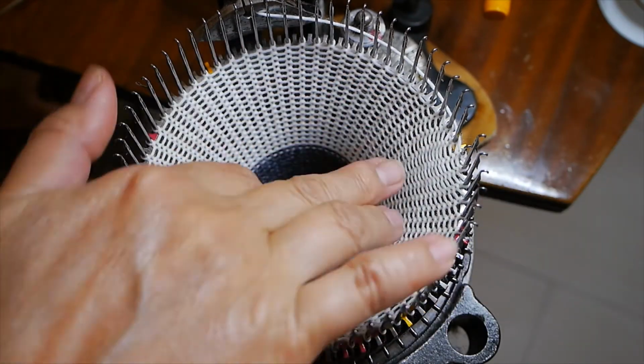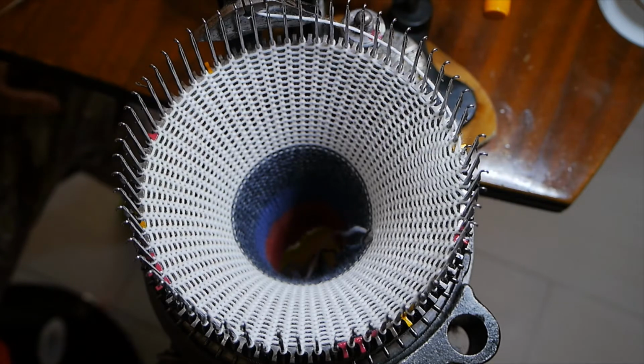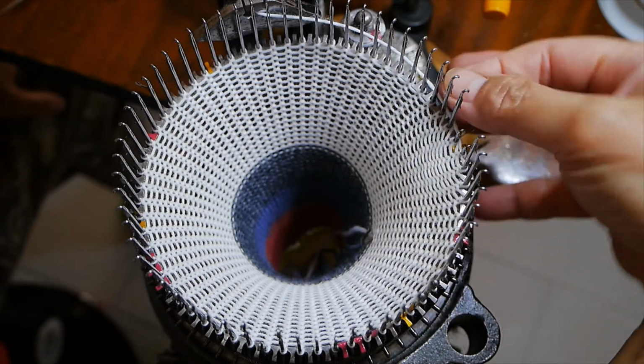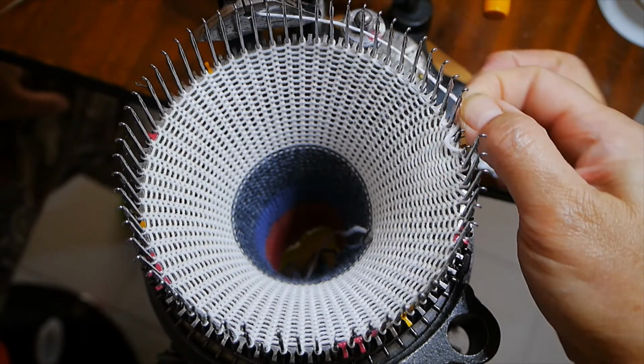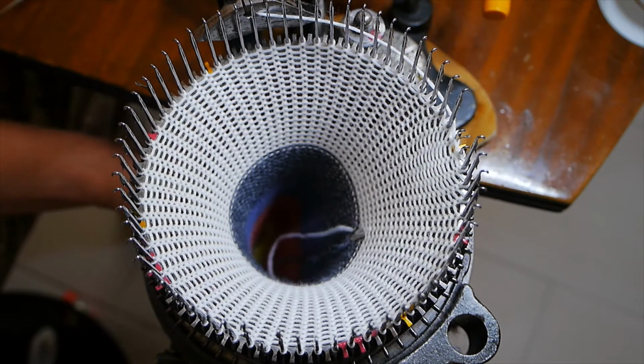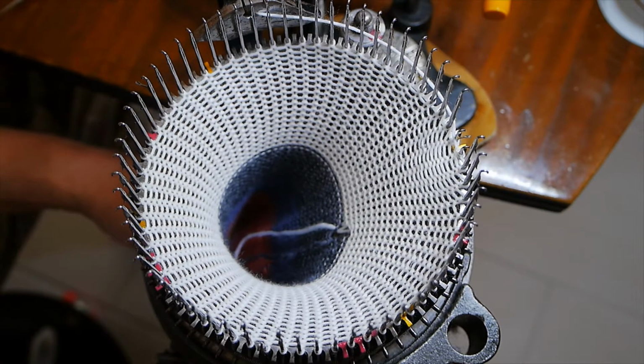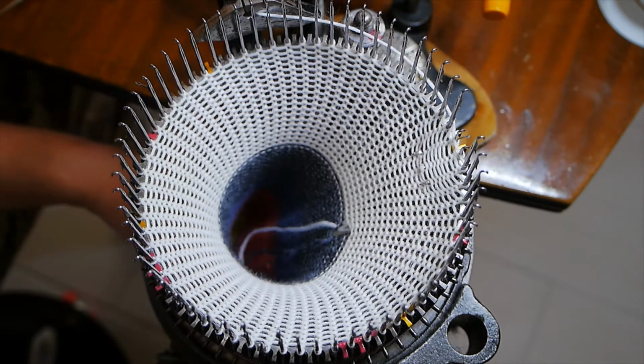Okay, so now you've got only 1. So now we're going to knit back. We're going to push it down and wrap in the back. And I'm going to put my heel fork in here so that it makes it easier to hold the weight down.